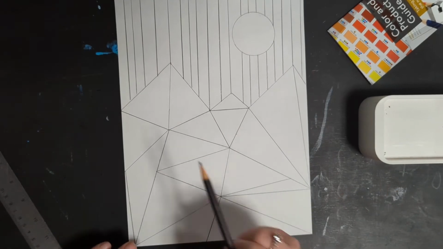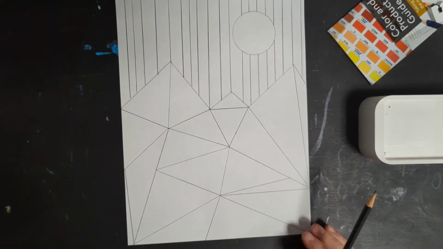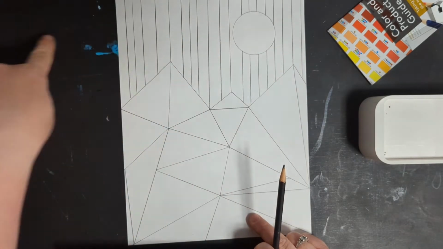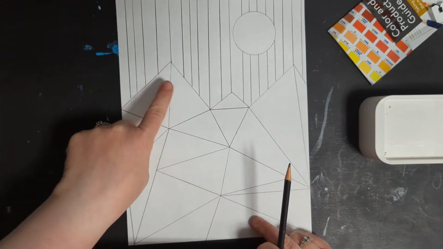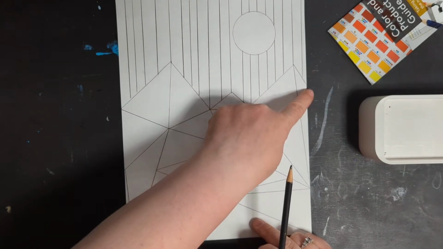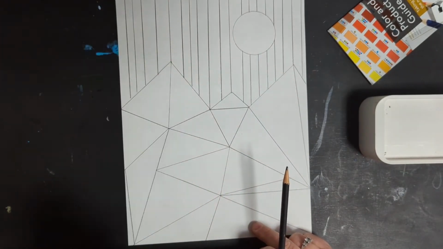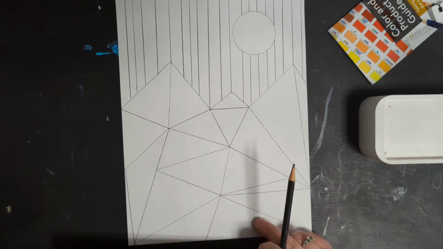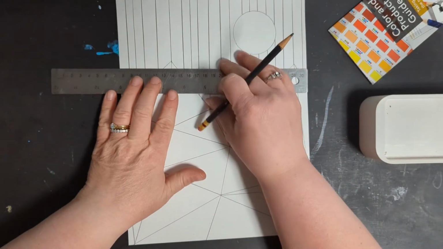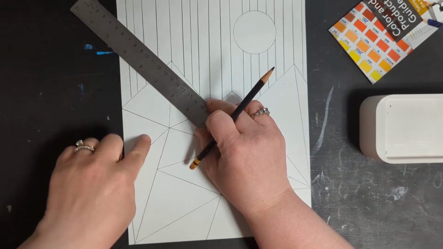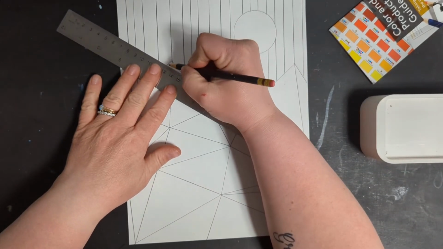All right, so now I'm going to draw the lines inside the triangles. Because I have vertical lines going on the top, I'm going to start and not have any vertical lines on the triangles that touch the top to give it that different texture. So I'm going to start off with horizontal lines on this triangle, and I'm actually going to angle them to go in the direction that the triangle is going.